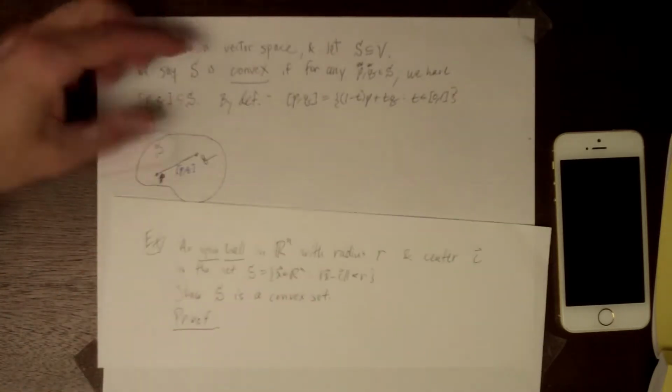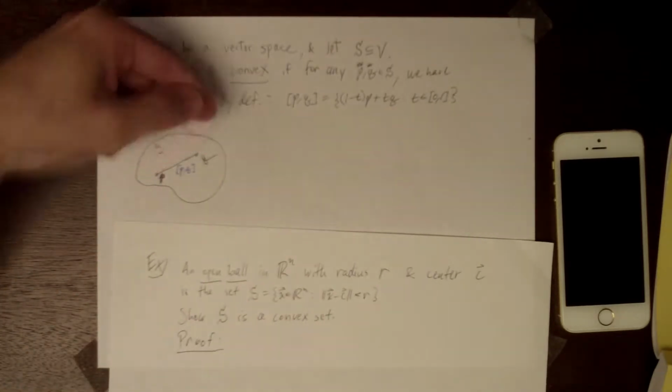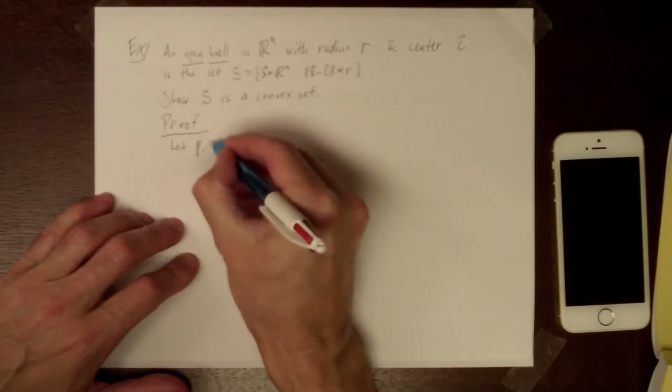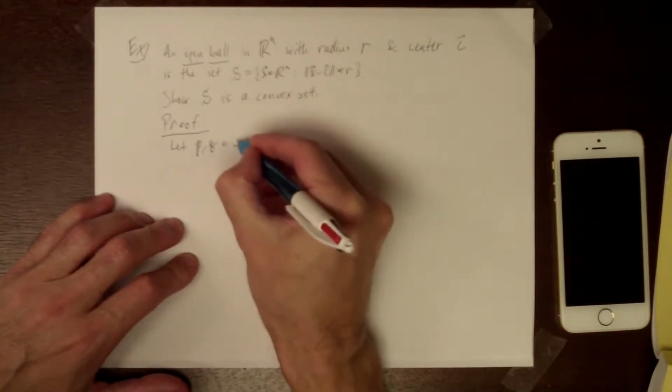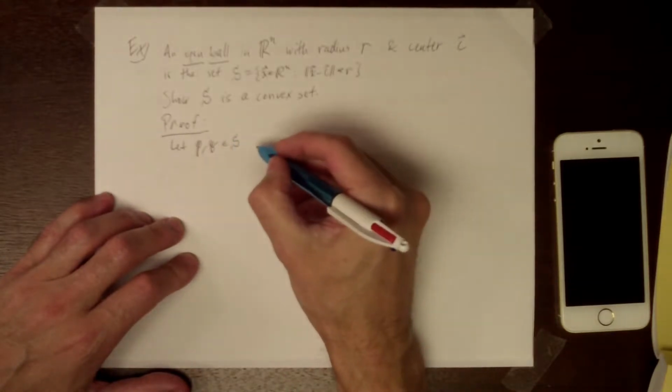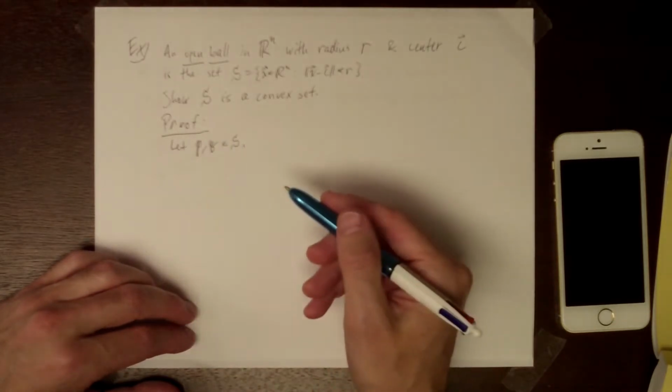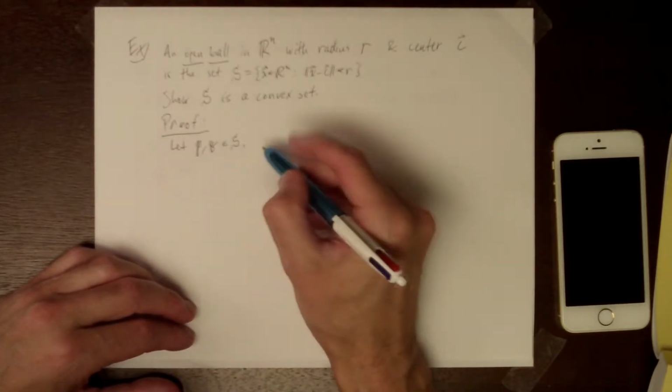So what we do is we need to just go ahead and take 2 points, P and Q in S. Let P and Q be elements of S. These are arbitrary points in S, okay.